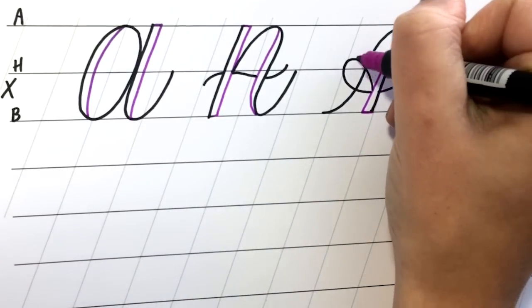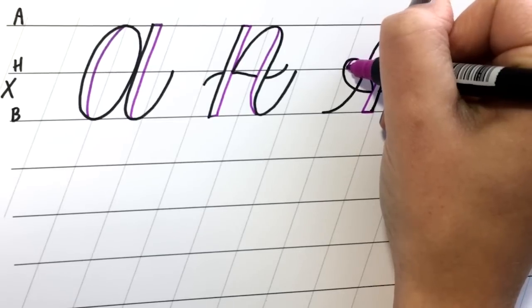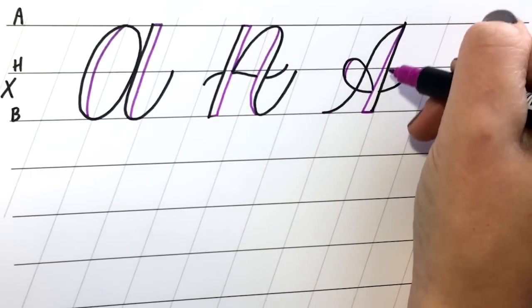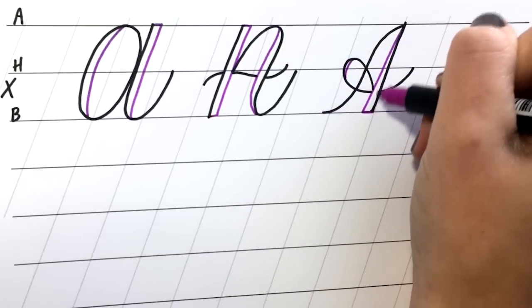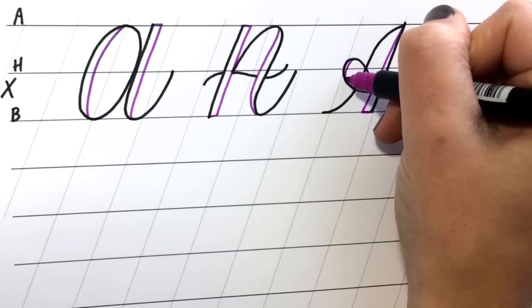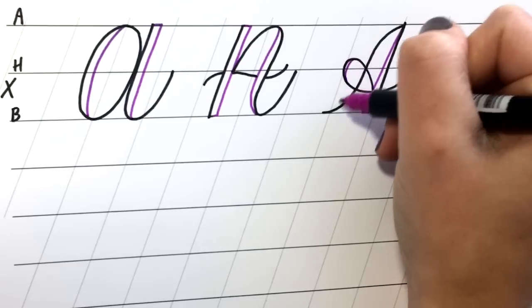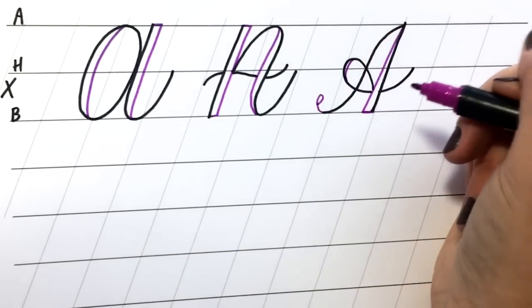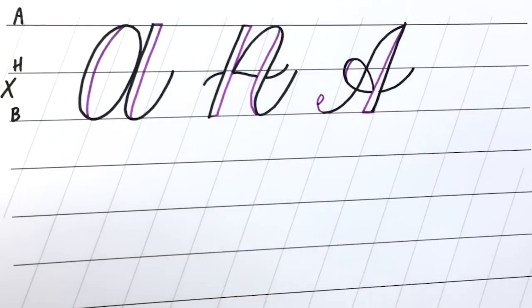So we came up and around here, and this was a downstroke. I'm going to add a little bit of shading right here. So we're going to see on these capital letters that there are going to be primary shades on the main parts, and then some of them will have these secondary shades, which are just a little bit thinner on some of these smaller pieces. And then also for this letter, I'm going to add a little circle or teardrop shape at the bottom.